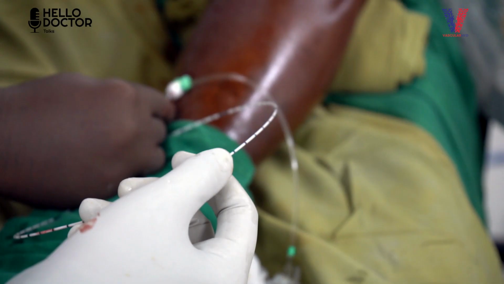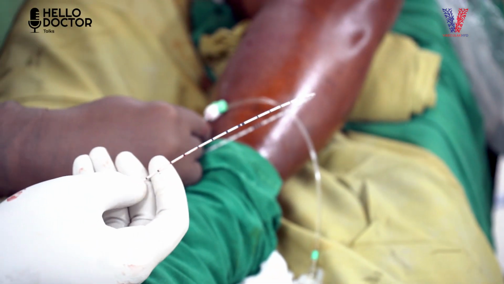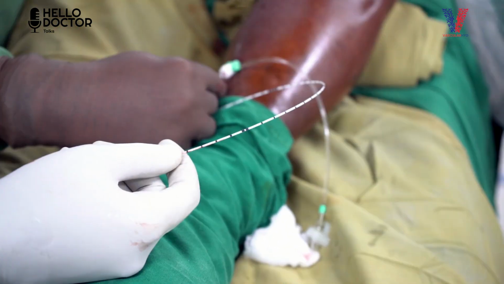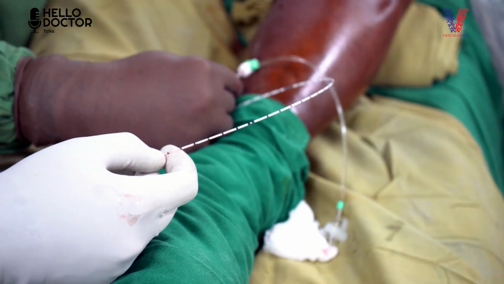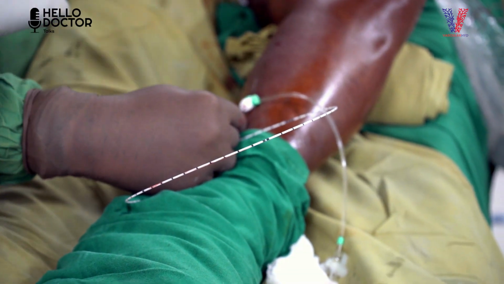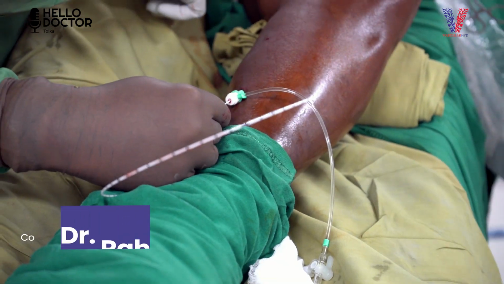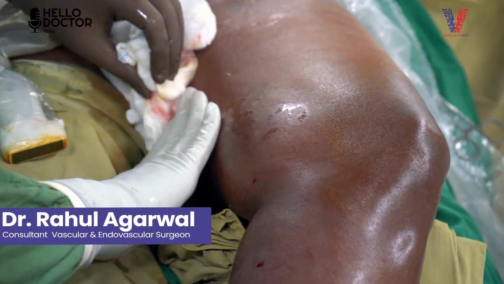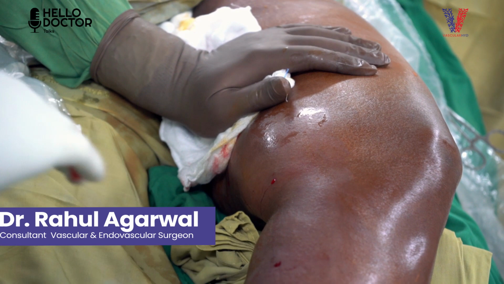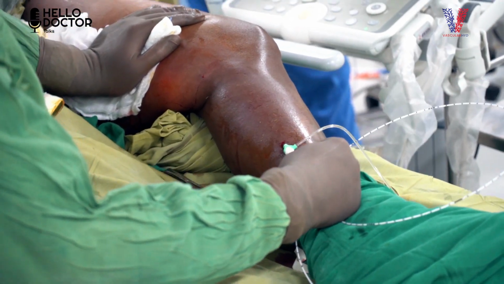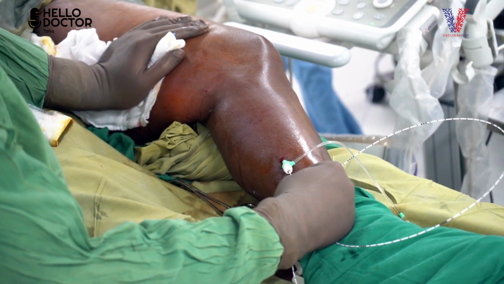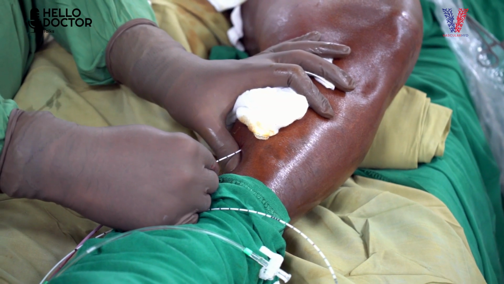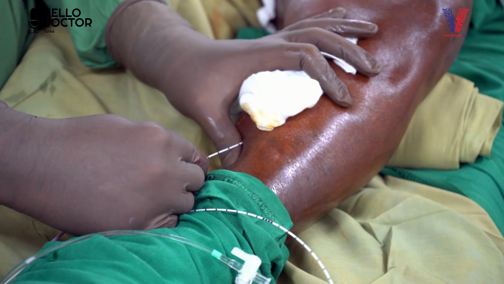So these are per centimeter markers. For every beep we pull out 1 centimeter. It can be continuous or interrupted; that's the surgeon's choice. Also you can see here the glow, that is the tip of the fiber. We put a mild compression there. Tighten here.